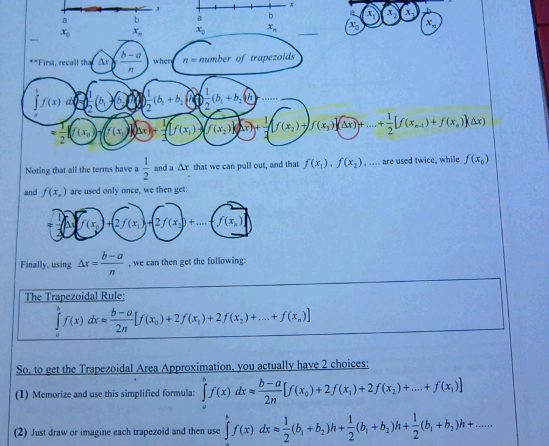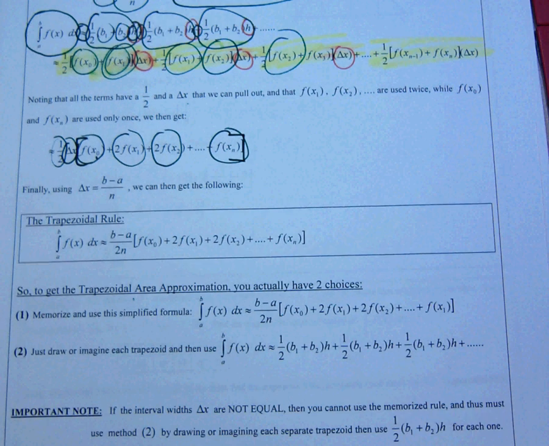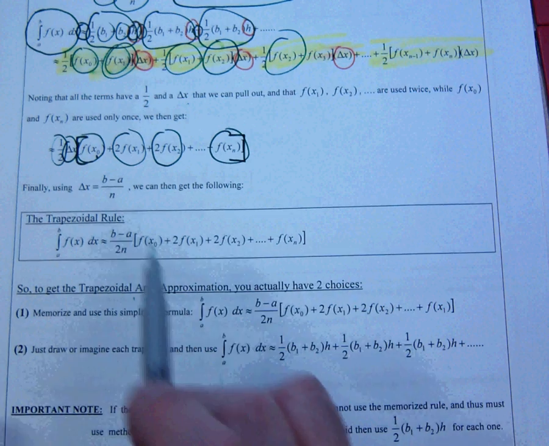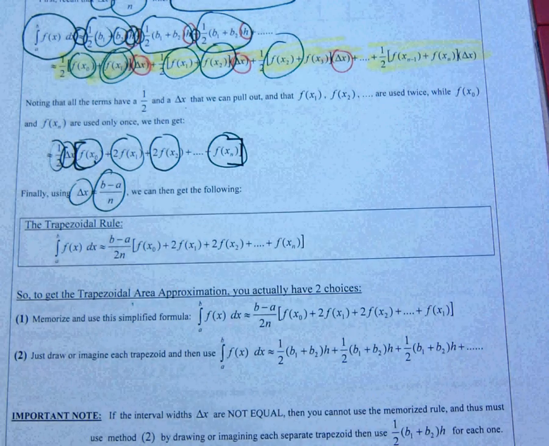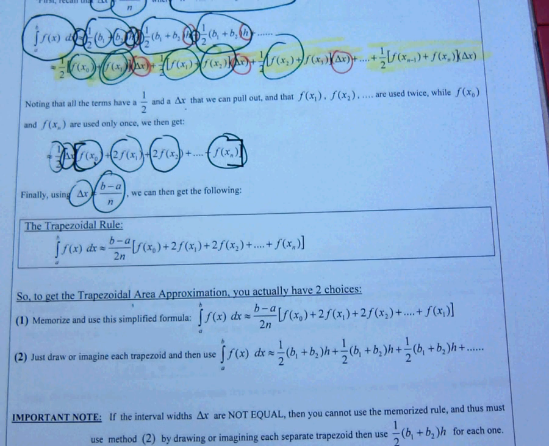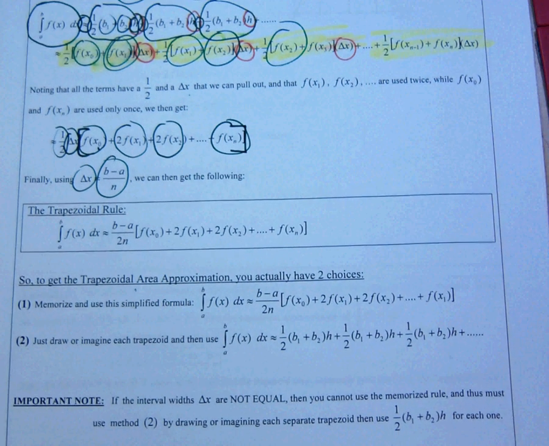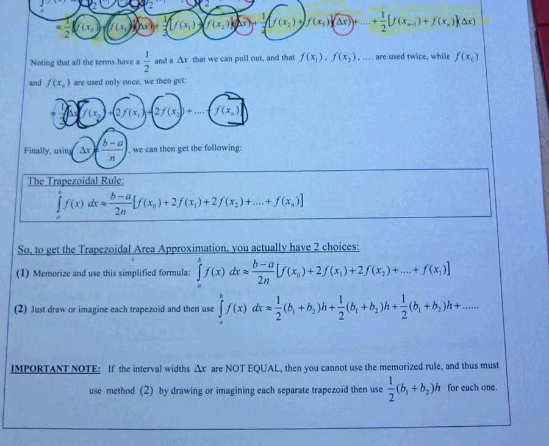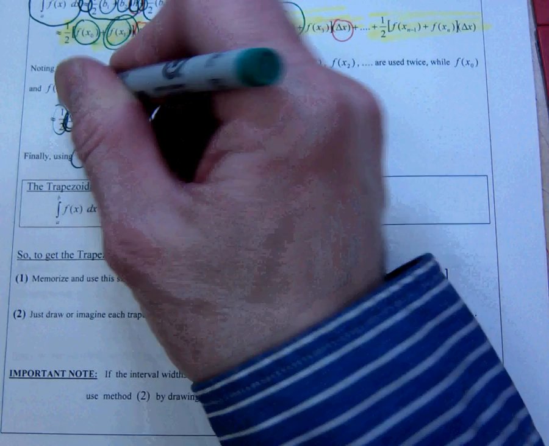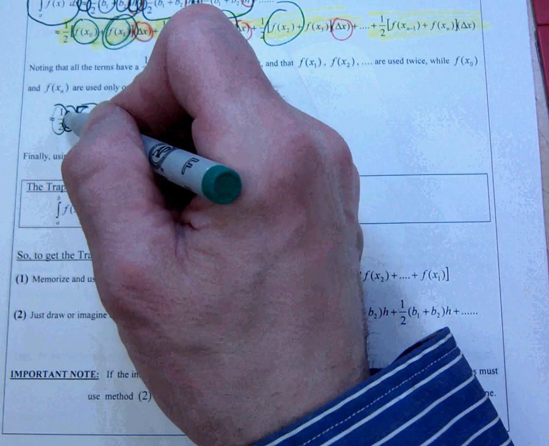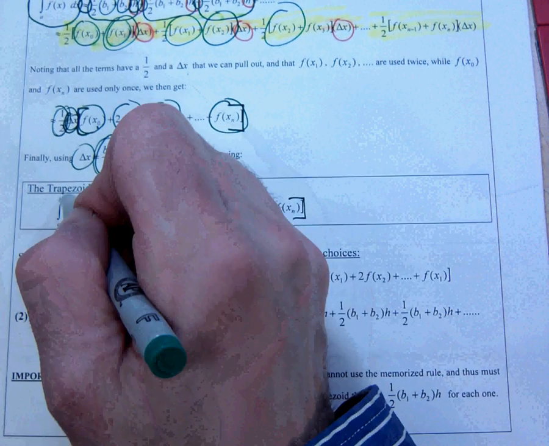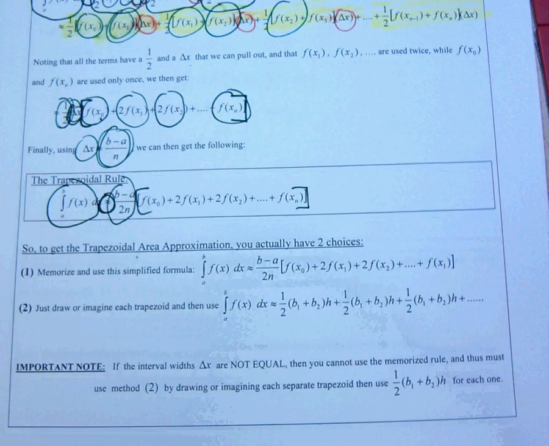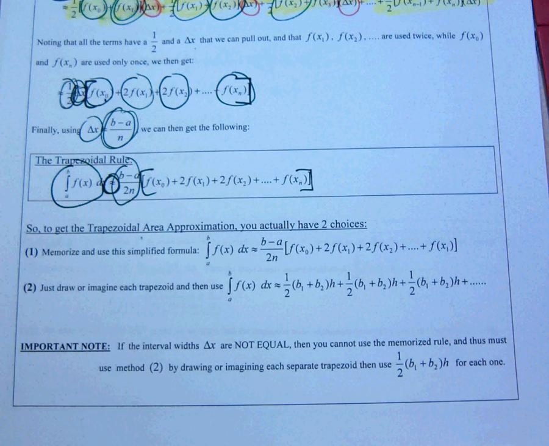Are you following me? I know it's confusing, but I'm trying to explain one little piece at a time. Are you with me? Okay. And then finally, you can replace delta x with what? Delta x is just your b minus a divided by n, which is the number of trapezoids or subintervals. Are we good? Jason, is this making sense? You sure? Okay. So when you put all that together, if I replace this delta x with b minus a over n, don't I get 1/2 times that, which turns into that, and then times all of this. Okay? And so, again, this is nothing more than an approximation for the area under the curve.